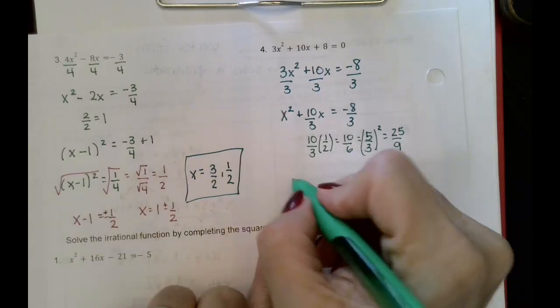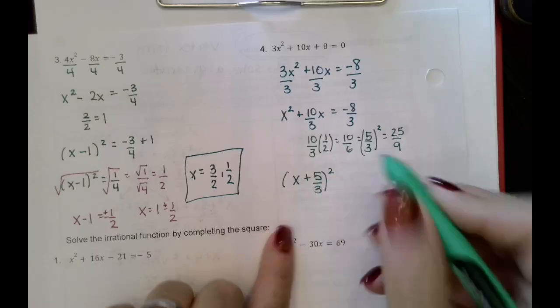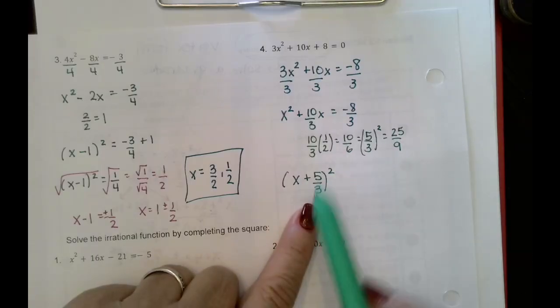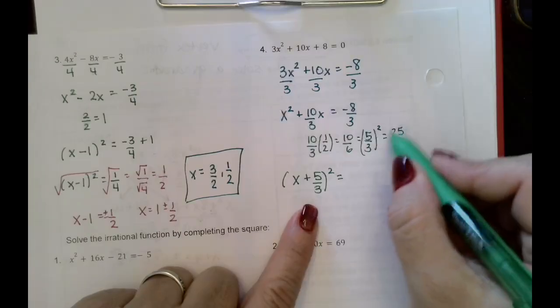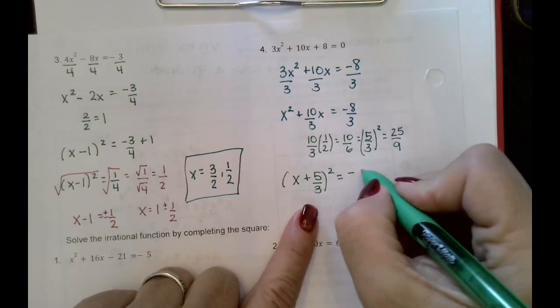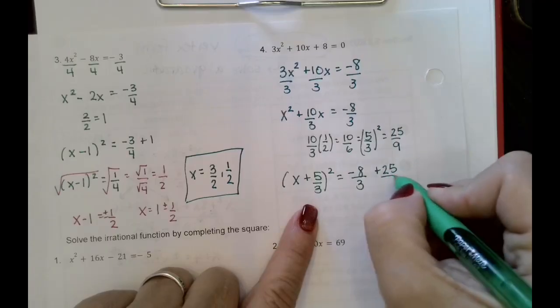Now that's what goes on this side. So I have x plus 5 over 3 squared. Now I know it's addition because this is addition. All right? Now when I square it, this is what goes on the right side. So I have negative 8 over 3 plus 25 over 9.